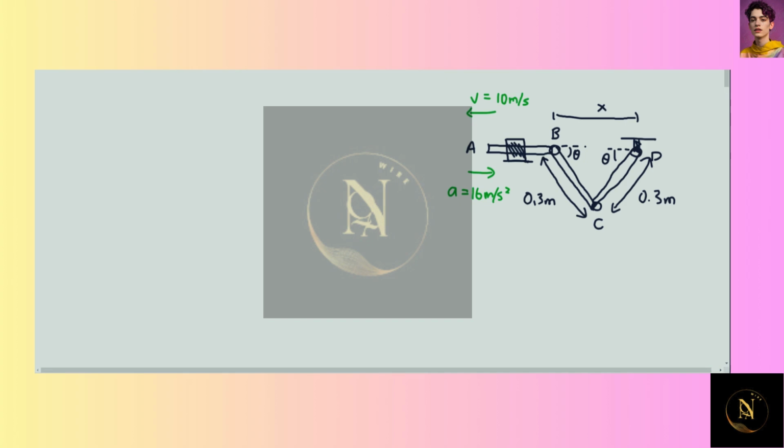So we need to write down the position coordinate equation. The origin is at E. We will write down the x coordinate of B. From here you have two right angle triangles, and x is made up of minus 2 times the length, which is 0.3 cosine theta.